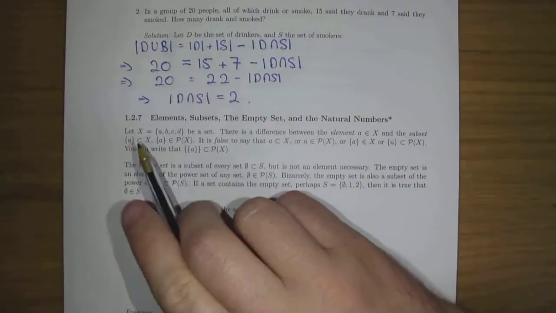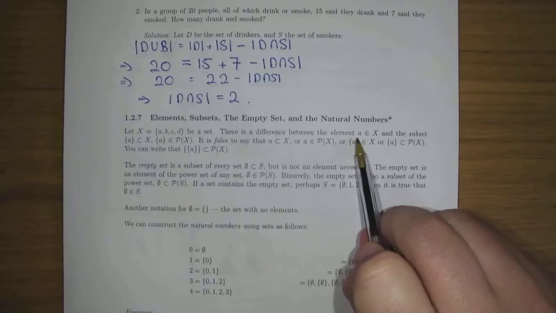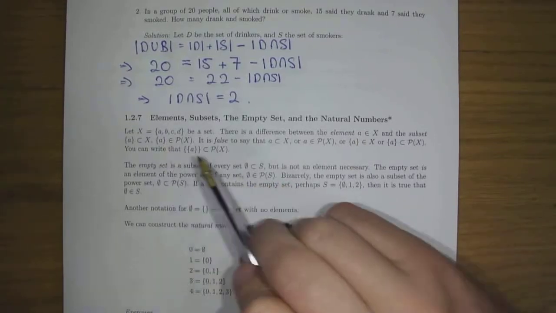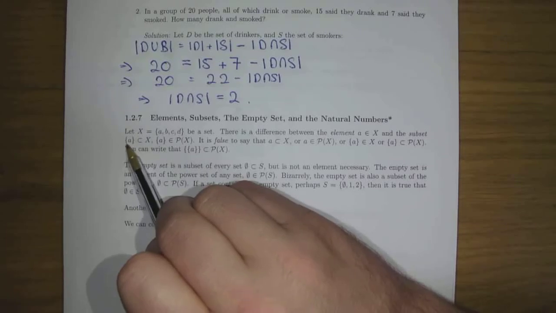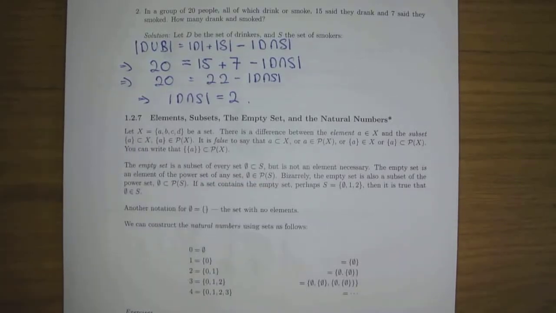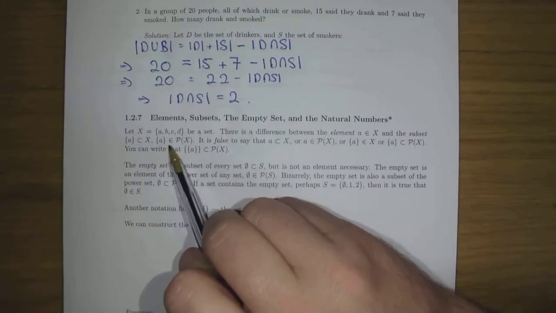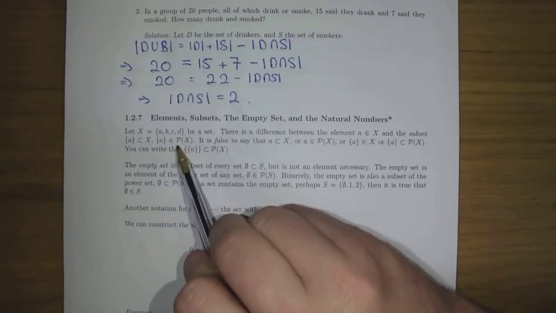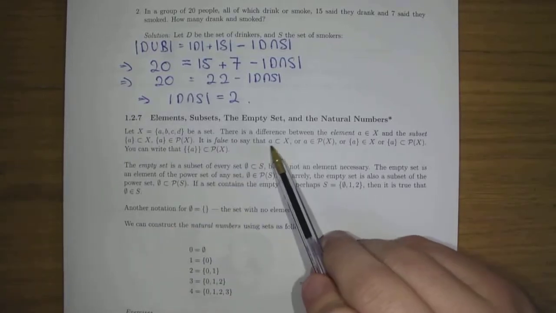Okay, so X equal to the set A, B, C, D. There's a difference between an element A in X and the subset, the set containing A, which is a subset of X. And then you can say that the set containing A is in the power set, because this is the set of subsets. These things are false. It's false to say that A is a subset of X, because this isn't a set.